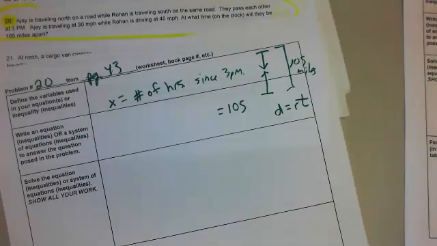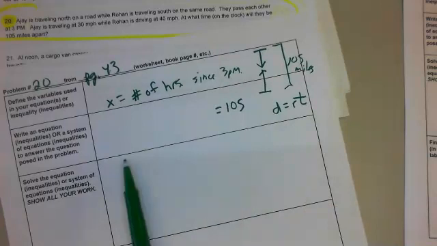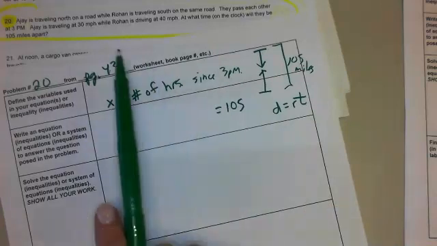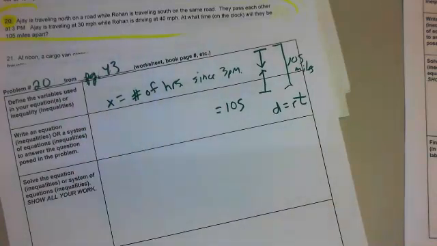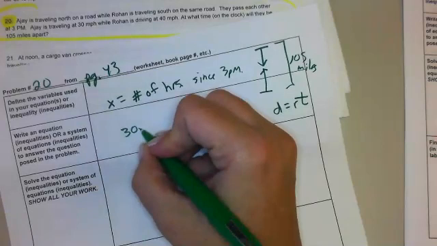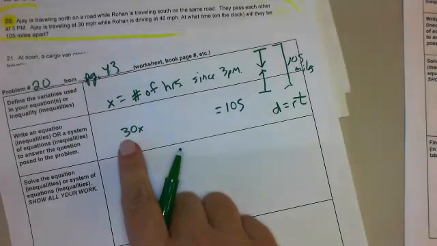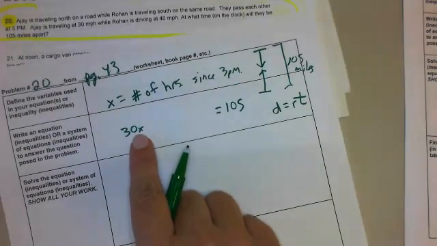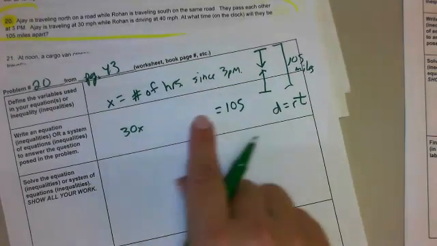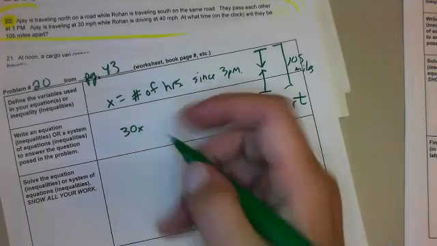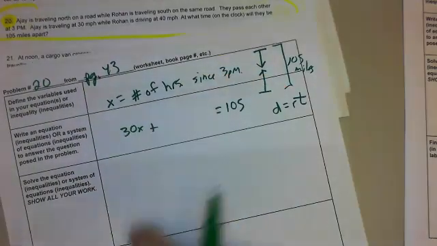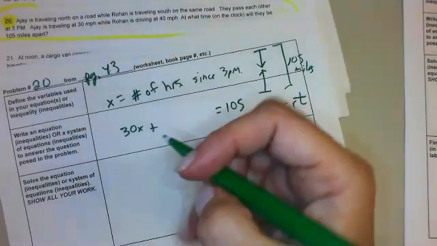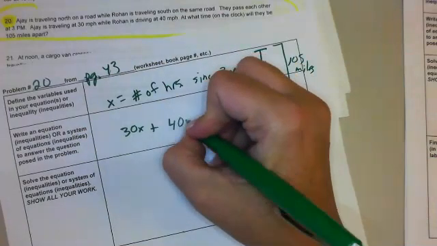Okay, so let's go ahead and do this. We know rate times time. What was the rate of my first guy? 30 miles per hour, so we know it's 30x. Rate times time equals my distance. But that distance is made up of two different guys. The other guy travels 40 miles per hour, plus 40x.